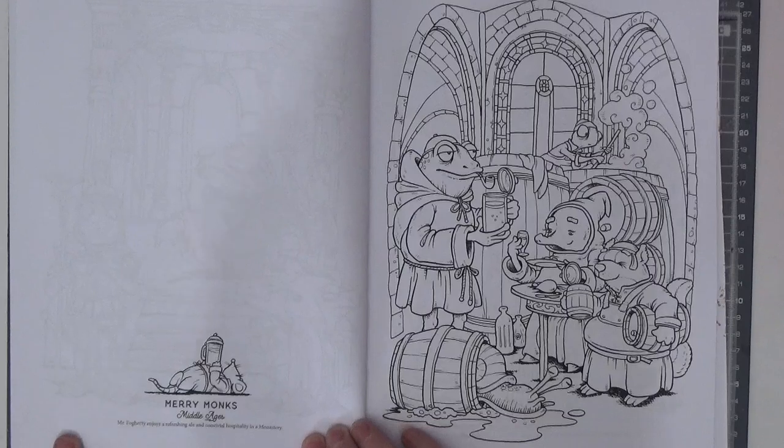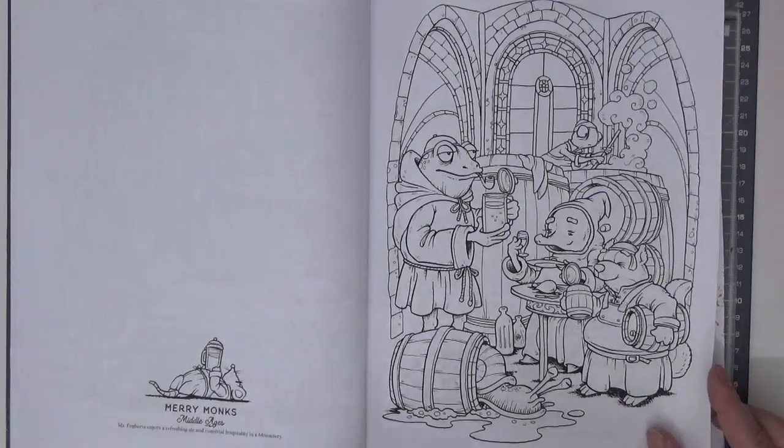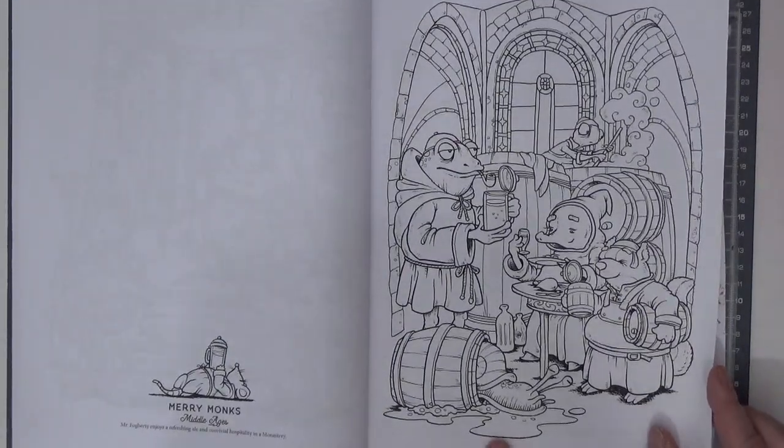Okay, Merry Monks. Mr Fogherty enjoys a refreshing ale and look at the snail. I'm sorry, look at him.